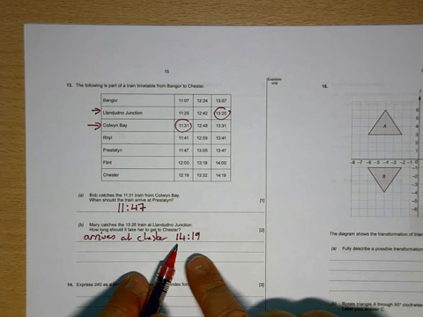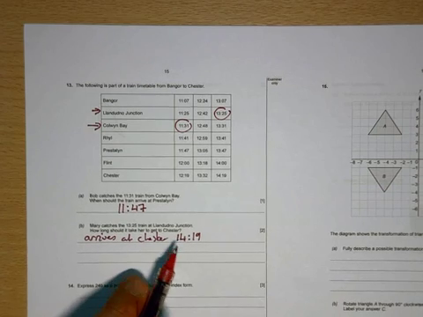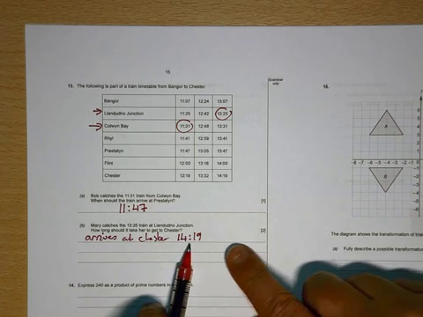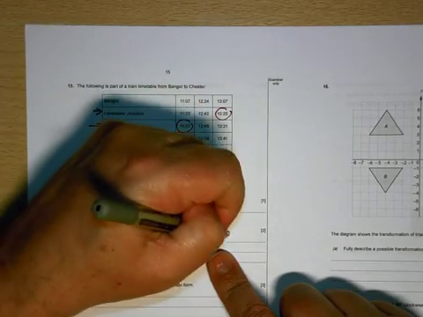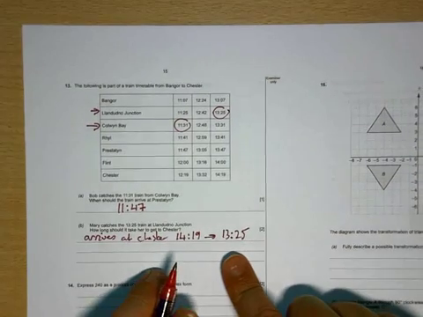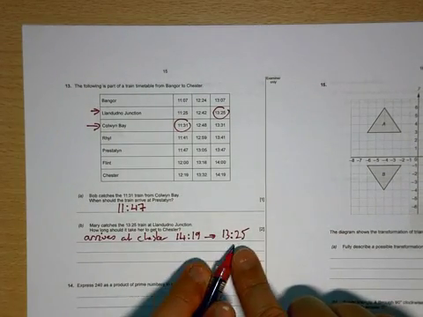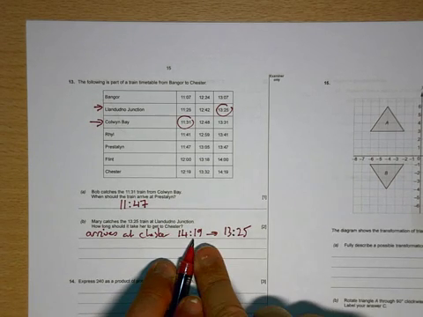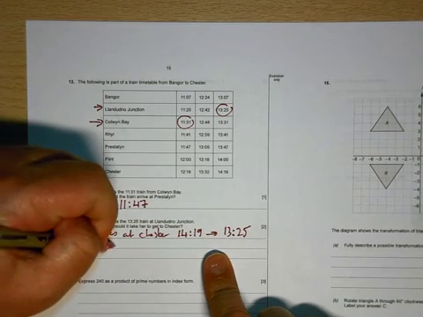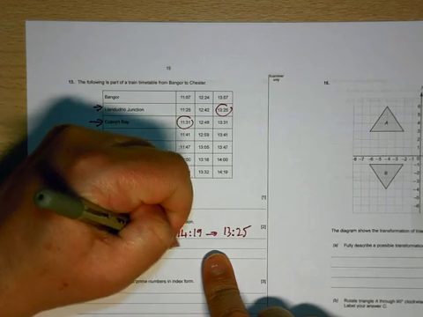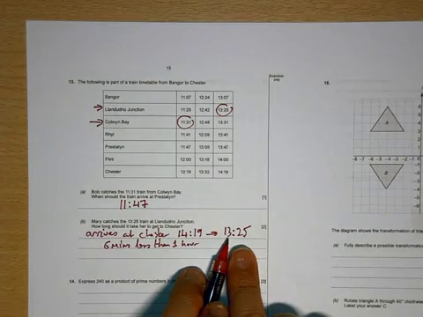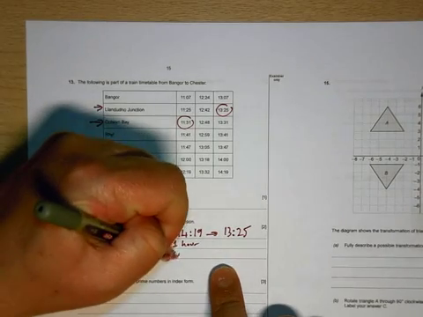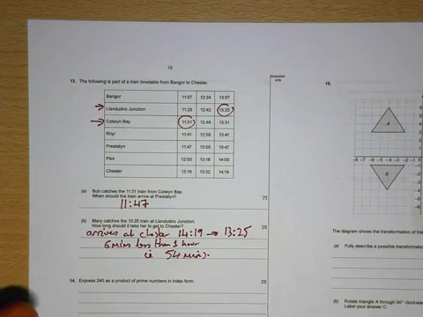Now, you can't subtract time in the same way you can with decimal numbers, because time isn't out of hundreds or tens, it's out of 60s. So you can't do a straightforward subtraction. So 14:19 and 13:25, you've got to deal with yourself. It's less than an hour. How many minutes less than an hour is it? Well, an hour would be 14:25, so it's 6 minutes less than an hour. If it leaves at 13:25, an hour on from that is 14:25. 6 minutes less than that is 54 minutes. So that's what you're looking for.